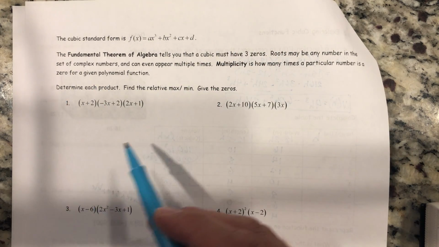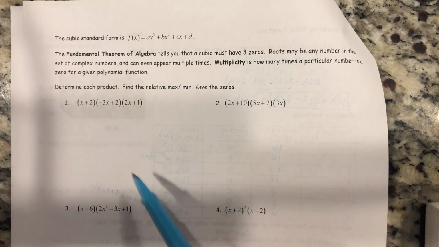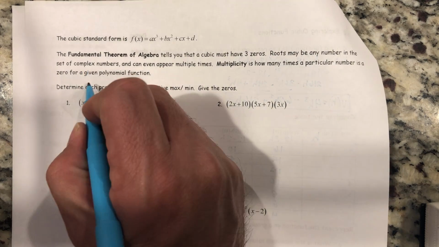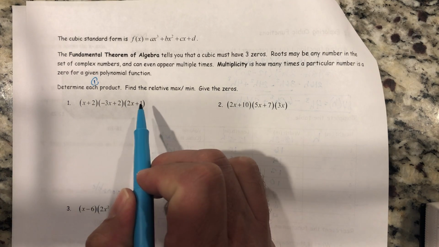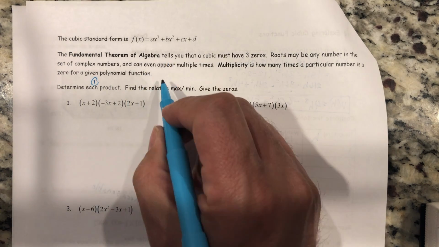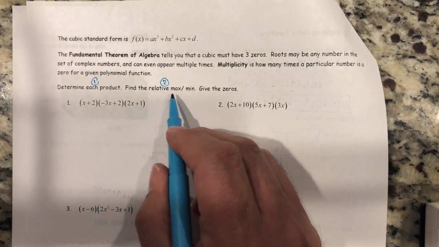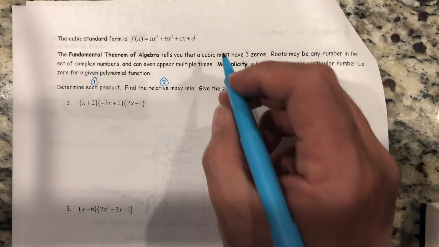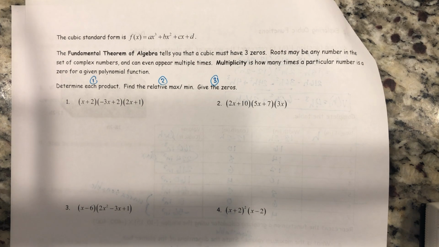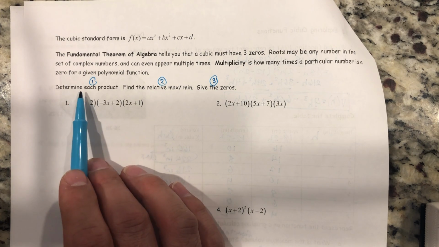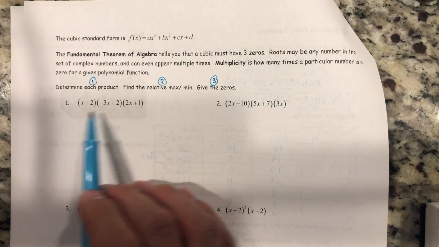Okay, and so 1 through 4 wants us to do 3 things. 1, it wants us to determine the product, so that means it wants us to multiply all this out. 2, it wants us to find a relative maximum and minimum. And then 3, it also wants us to give the zeros, okay? And so the first thing we're gonna do is determine the product. So we're gonna multiply all this out.